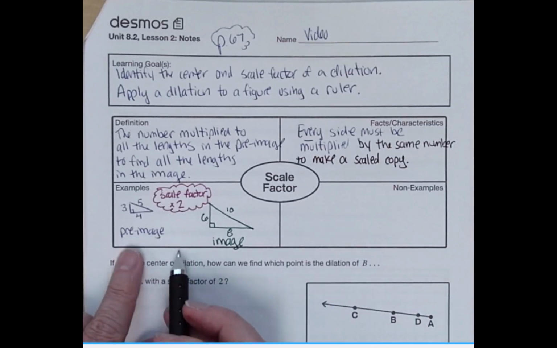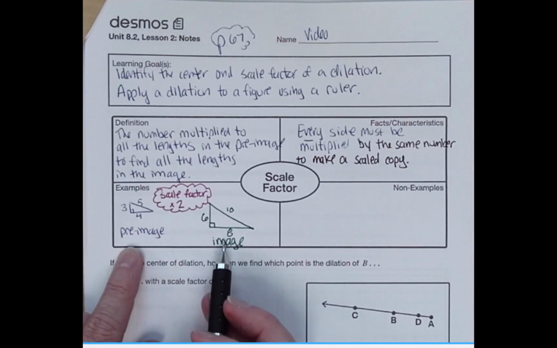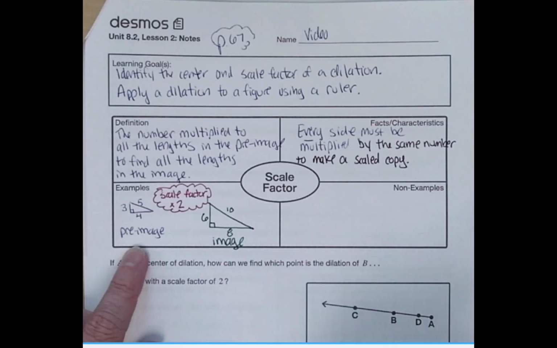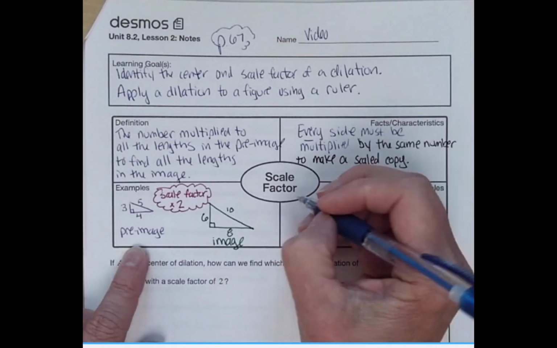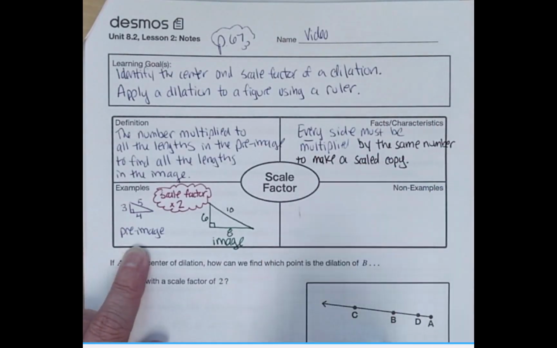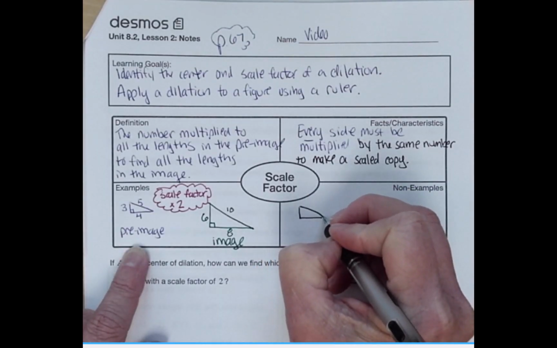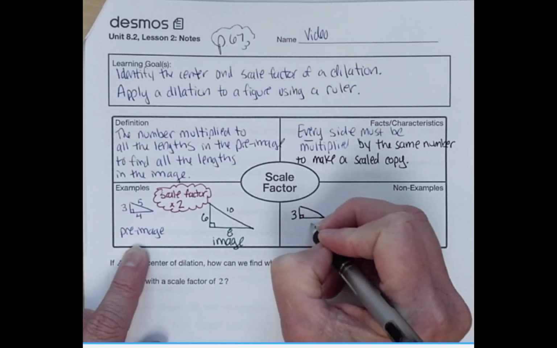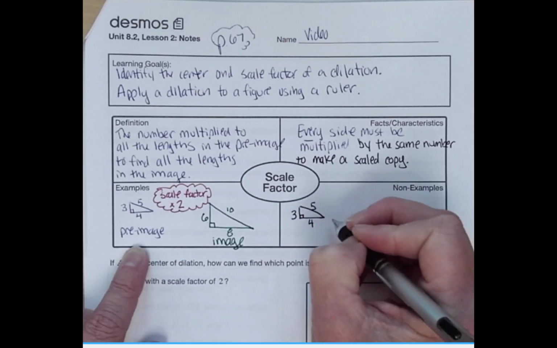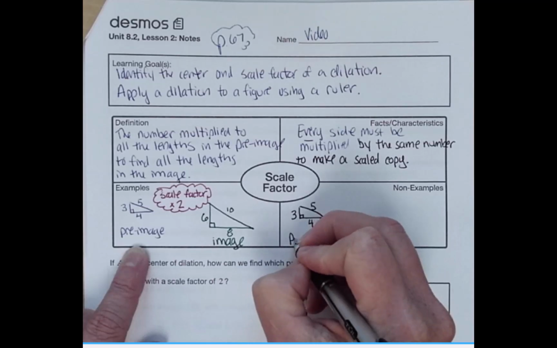So if this is an example of a scale factor, an example of not a scale factor would be, let's take that same 3, 4, 5 triangle in the pre-image.